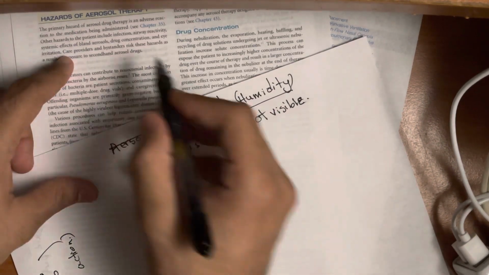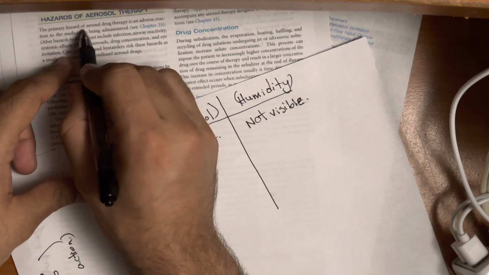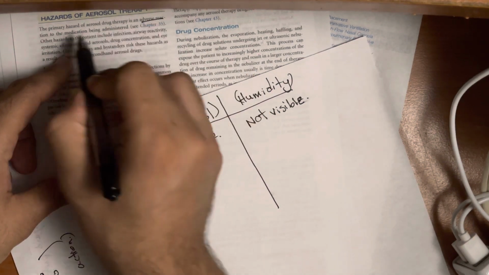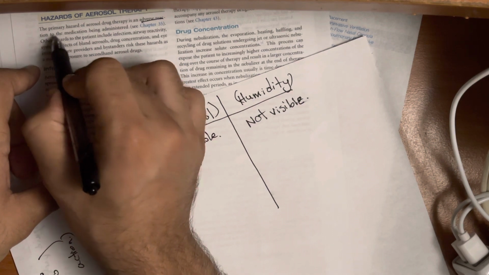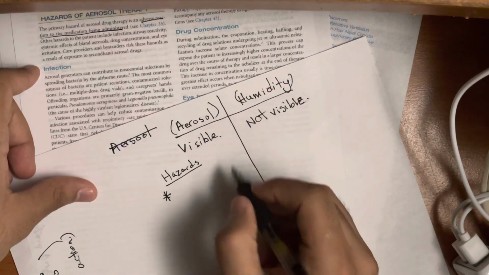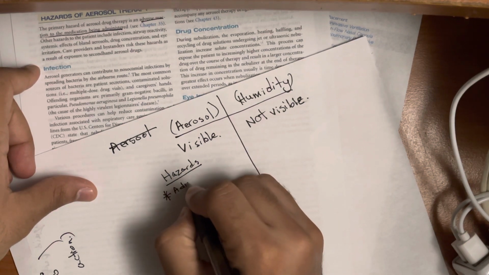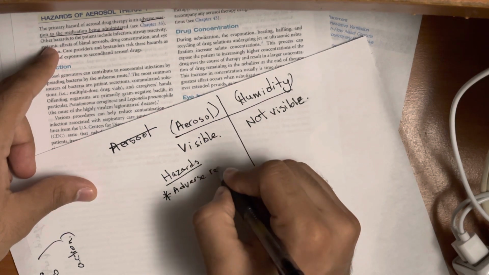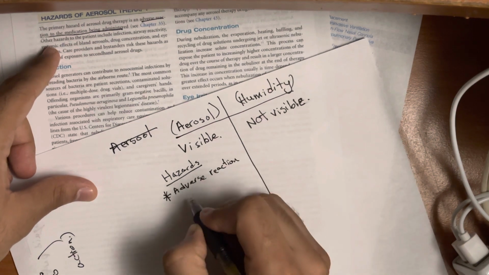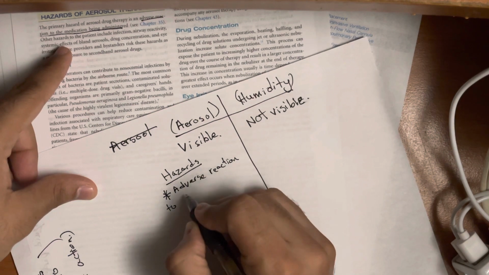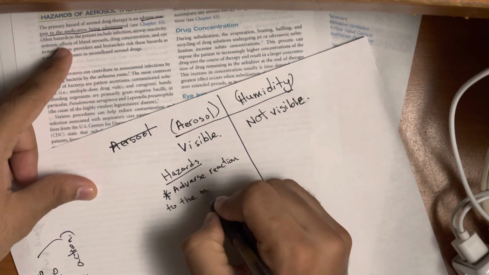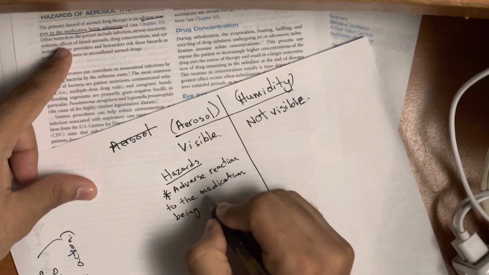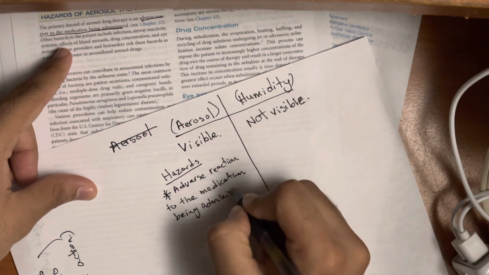So the first one is, okay, it says the primary hazard, so this is number one, the primary hazard is the adverse reaction to the medication being administered.